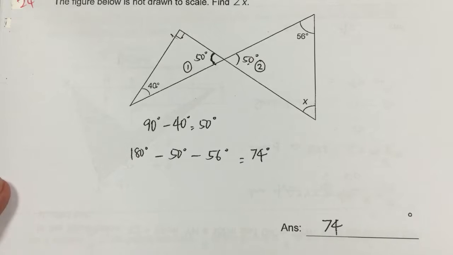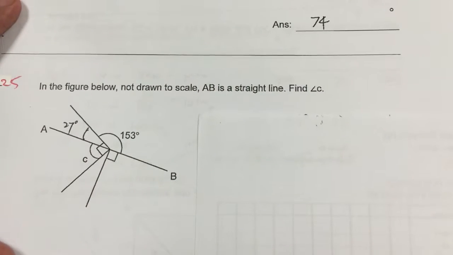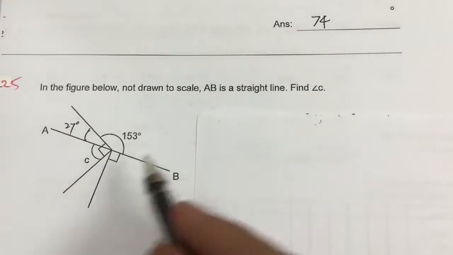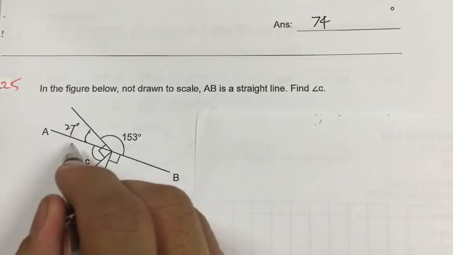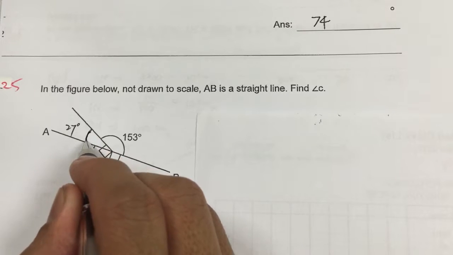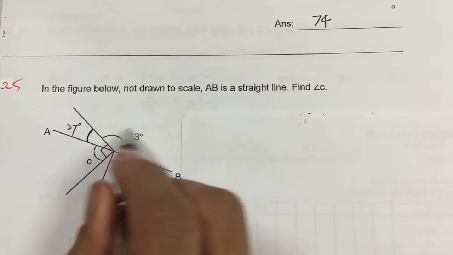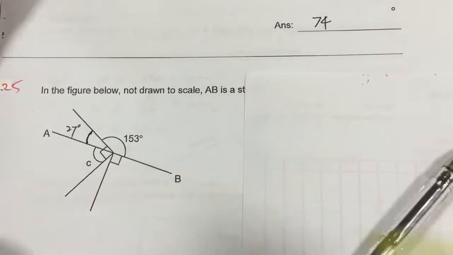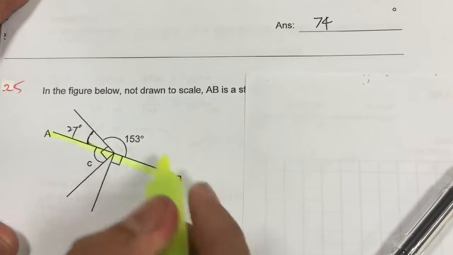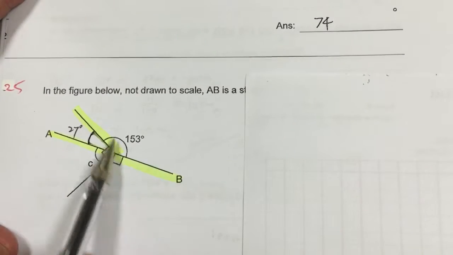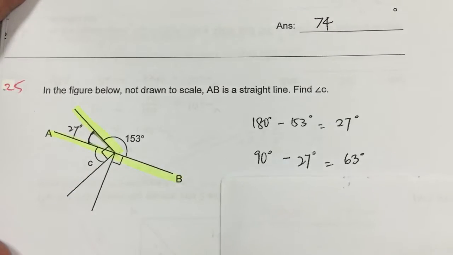In the figure below, not drawn to scale, AB is a straight line. Find angle C. So let's check here. This is a straight line, so can I find this angle? This angle will be 27 degrees. How to get 27? 180 degrees subtract 153, because this is a straight line. Adjacent angles on a straight line. So I take 180 subtract 153, I have 27.